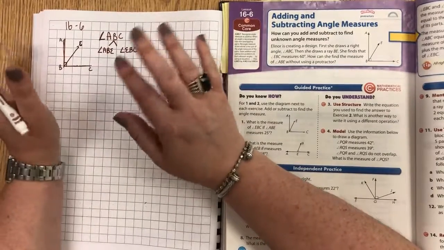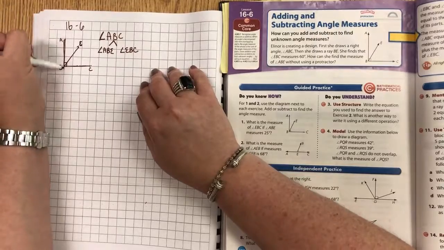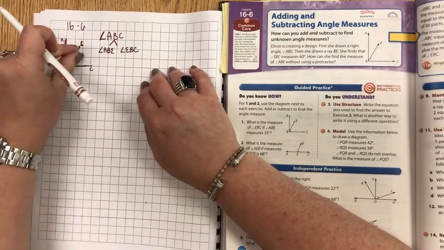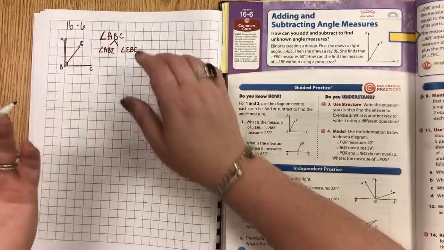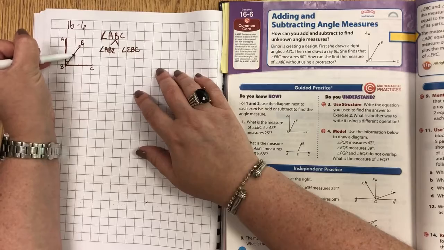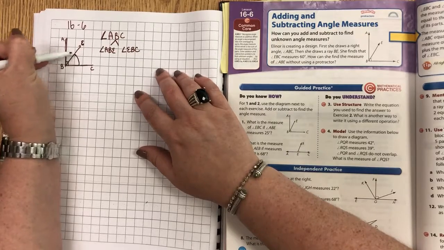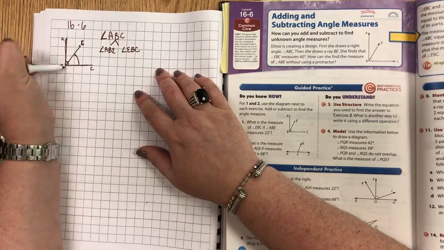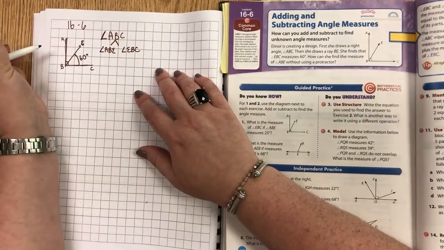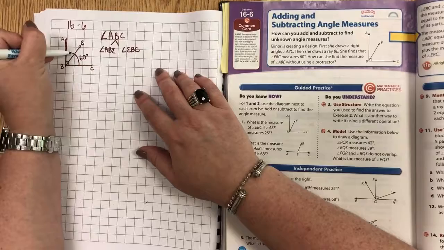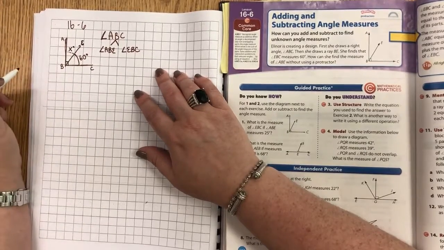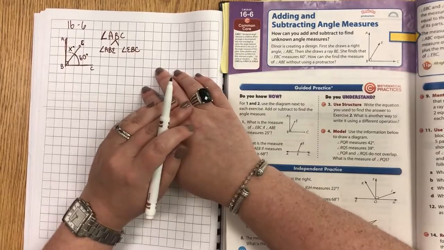I know it's a little confusing. There's a lot of words here. But when you see them put together, it's really this piece and this piece are parts of this whole piece. It's kind of like a fraction. So let's say that the angle of this one right here, the angle of EBC, is 60 degrees. But I don't know what this angle is. How am I going to figure this out?